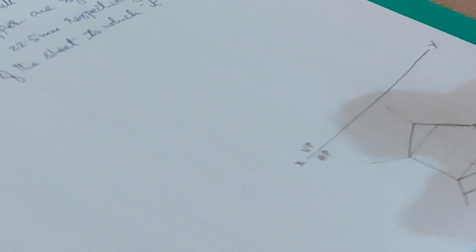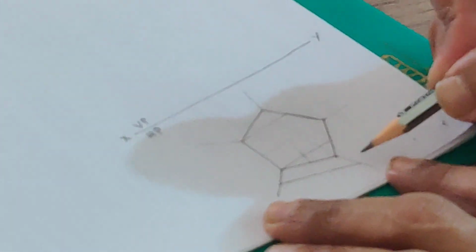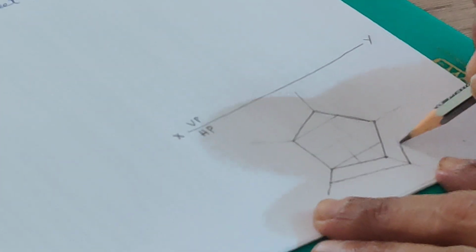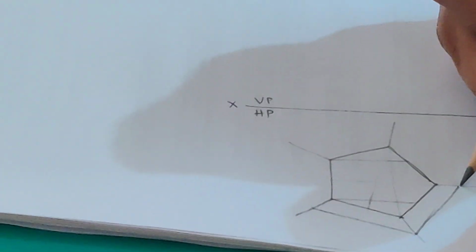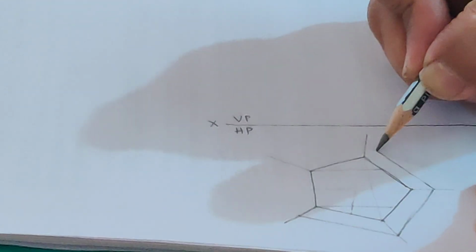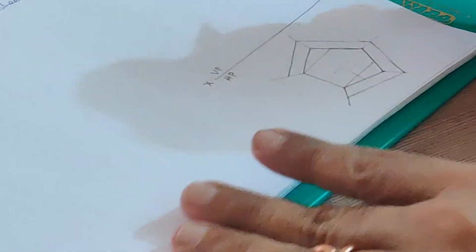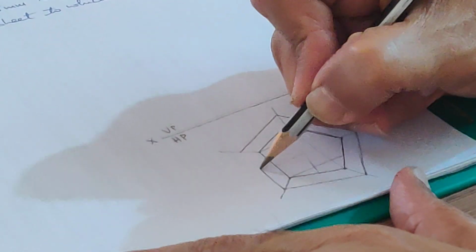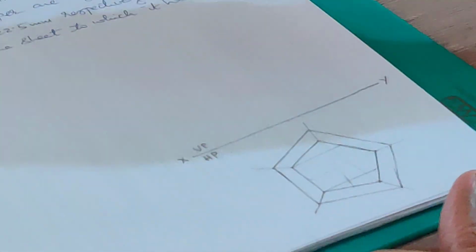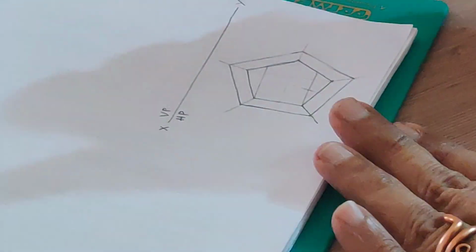Once you get this, you can go on drawing parallel lines to the remaining edges so that you get the outside pentagon. So these are two concentric pentagons.